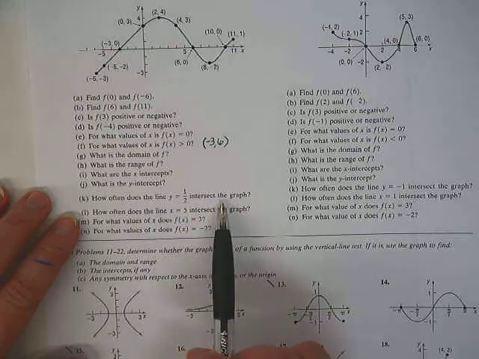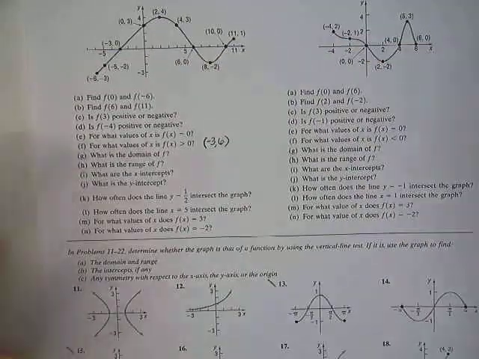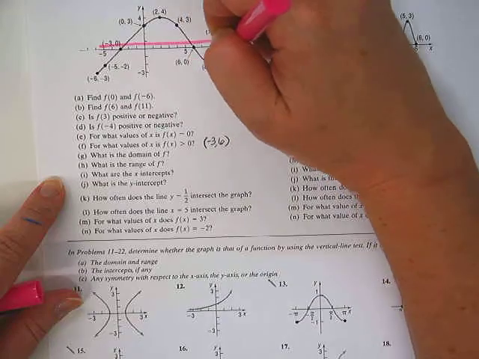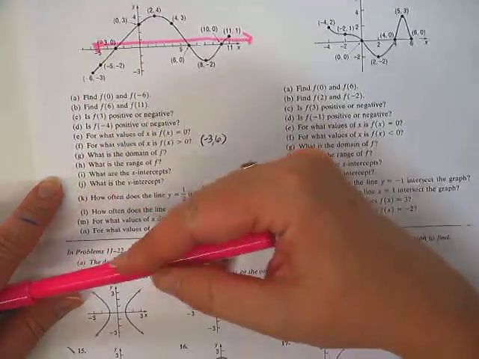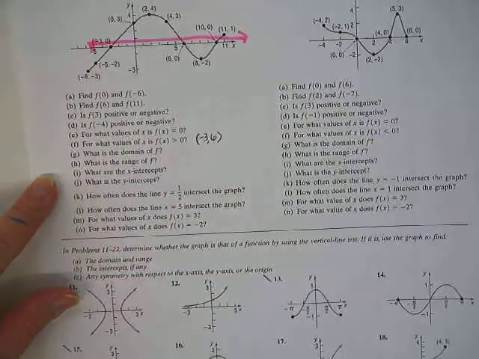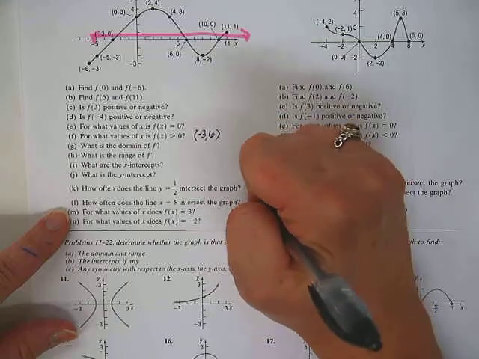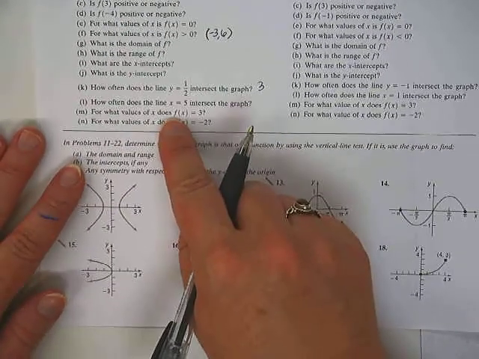How often does the line y equals 1/2 intersect the graph? Well, where would the line y equals 1/2 even be located? It's a horizontal line right there, y equals 1/2, right between 0 and 1. How many times does that line intersect the graph? 3 times. So that answer is simply 3.